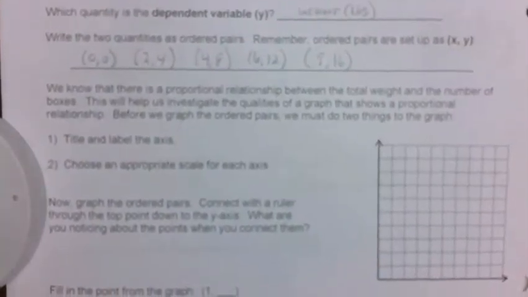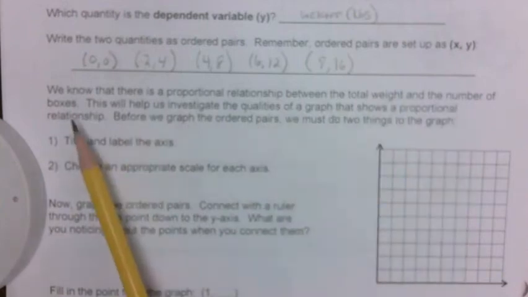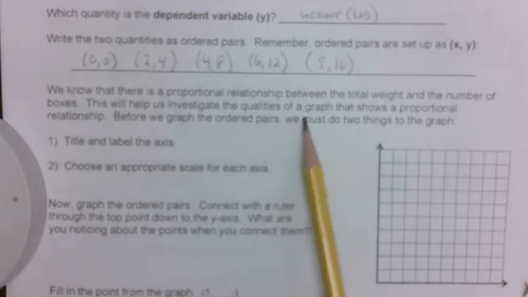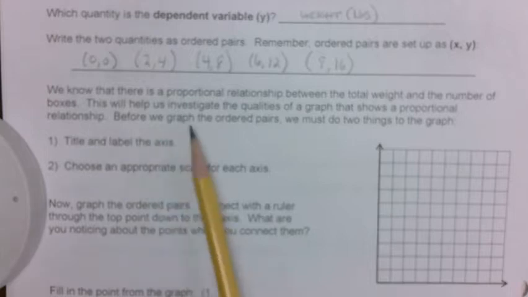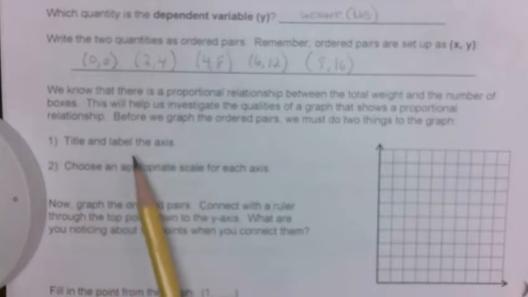Okay, now before I can graph anything down here, there are a couple of things that we need to do. First of all, remember it's a proportional relationship between the total weight and the number of boxes. Knowing that it's proportional will help us investigate the qualities of a graph that show a proportional relationship. Before we graph, two things we have to do. First, number one, title and label the axes.